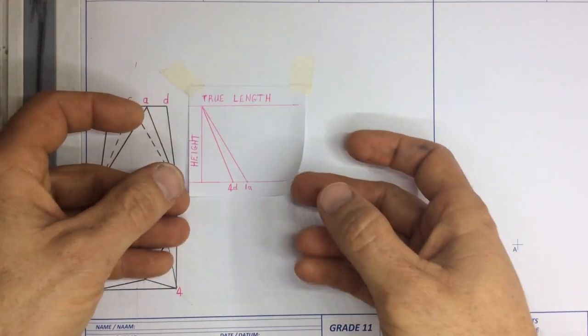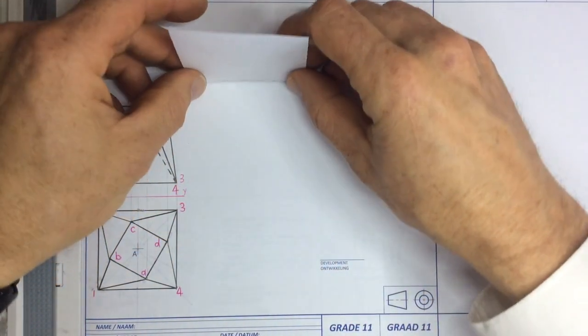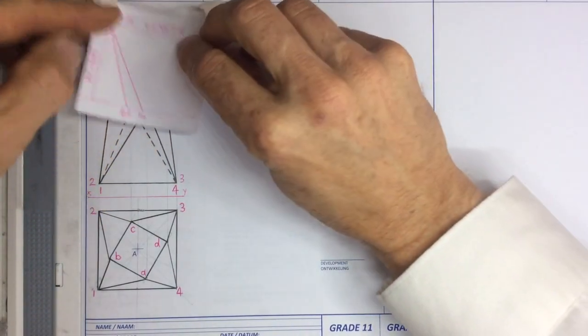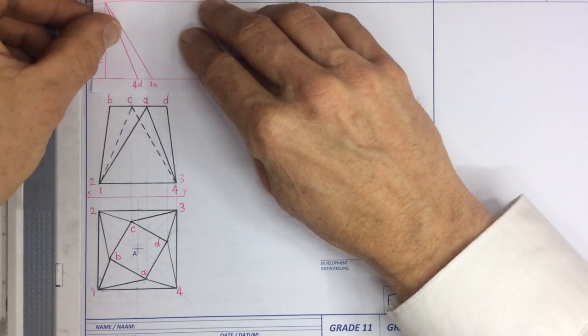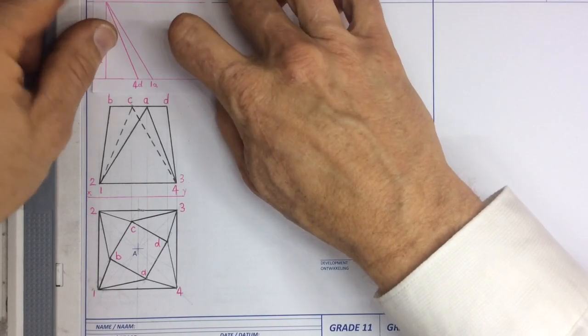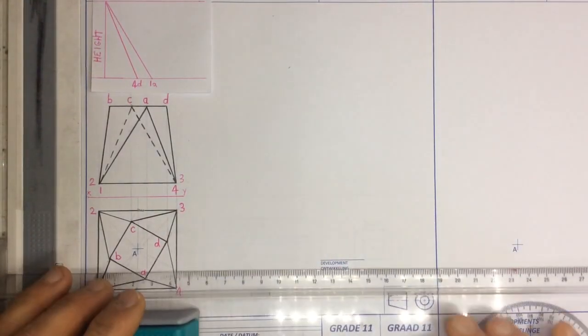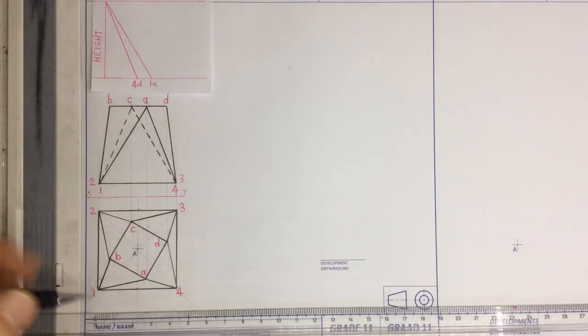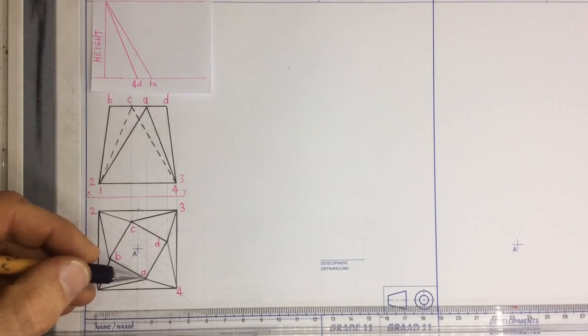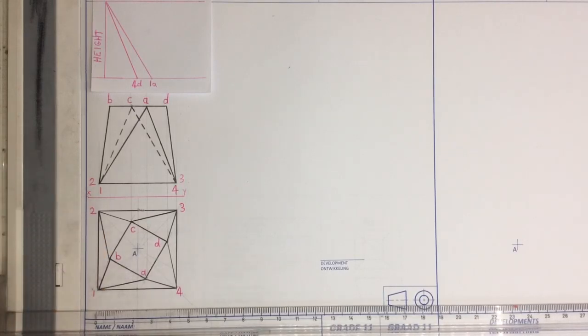I'm going to move this little graph out the way so that I can draw the development drawing in place. There we go. I'm just going to place that up over there. And let's start this drawing. They've asked us to use the seam over here from 1 to A as the seam that they want welded.